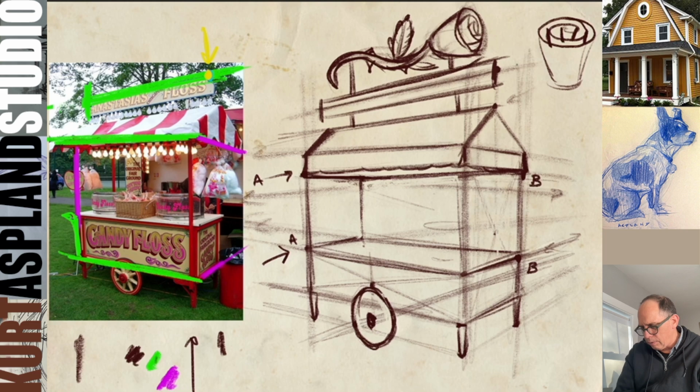I'm just going to put a round container like this. There's another one there. And maybe we have another one over here.